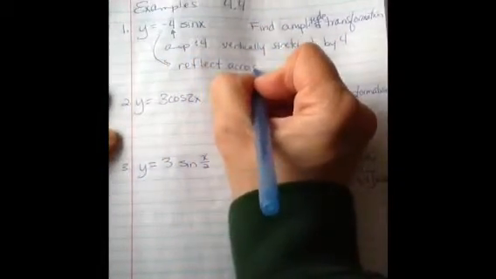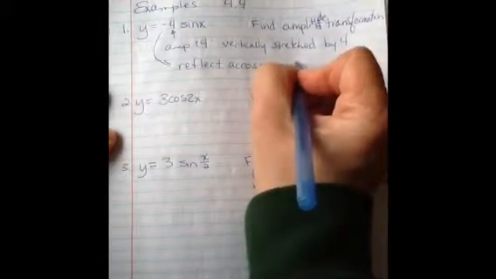Okay, example 1 says we're going to find the amplitude and use any kinds of transformation language. The amplitude is this value here. So our amplitude is always an absolute value, so the amplitude is 4, which means it vertically stretched by 4. And this negative says that it reflects across the x-axis. So those are typical kinds of problems that we're going to do.